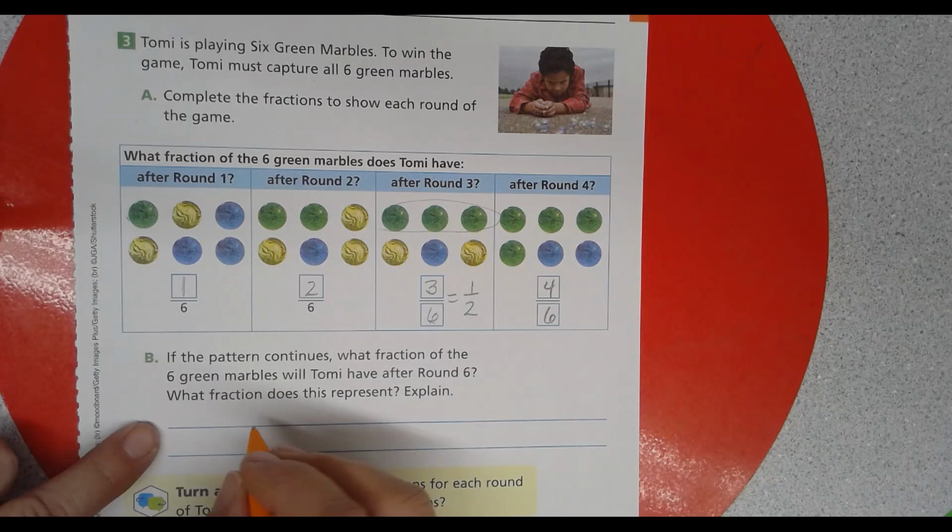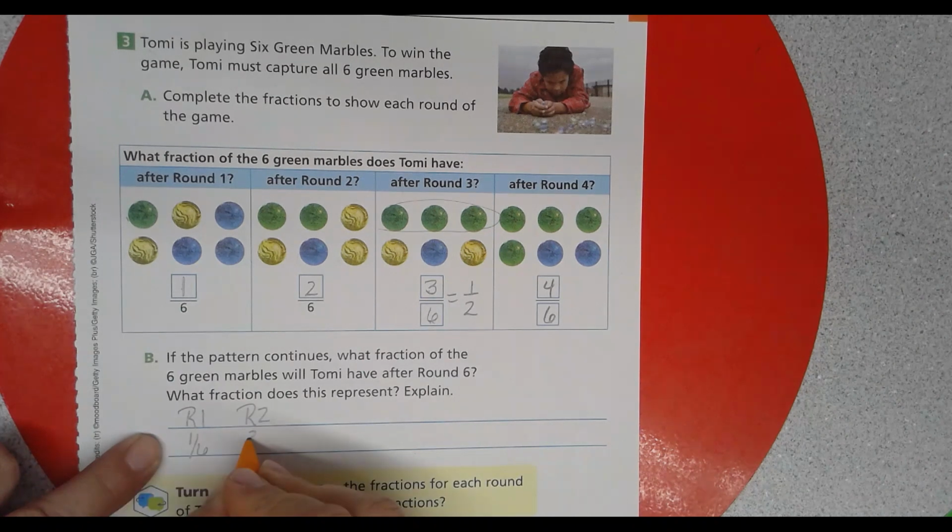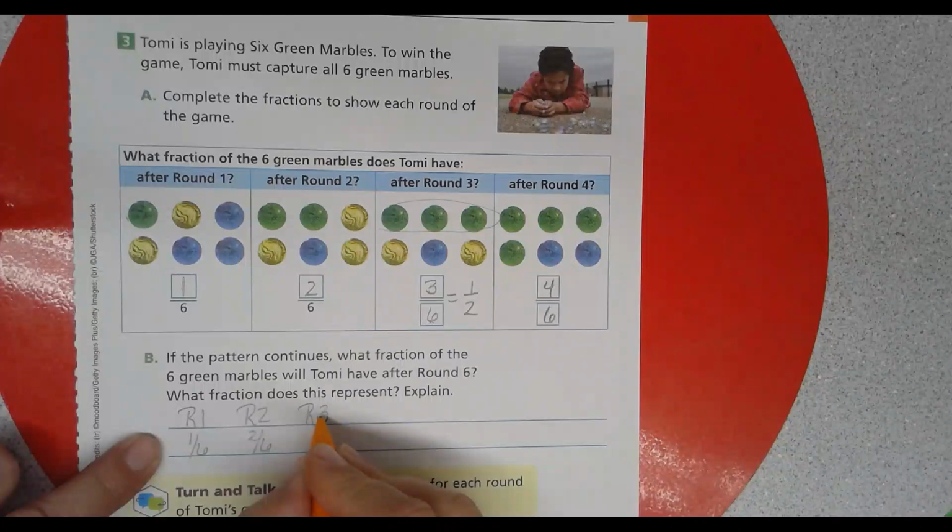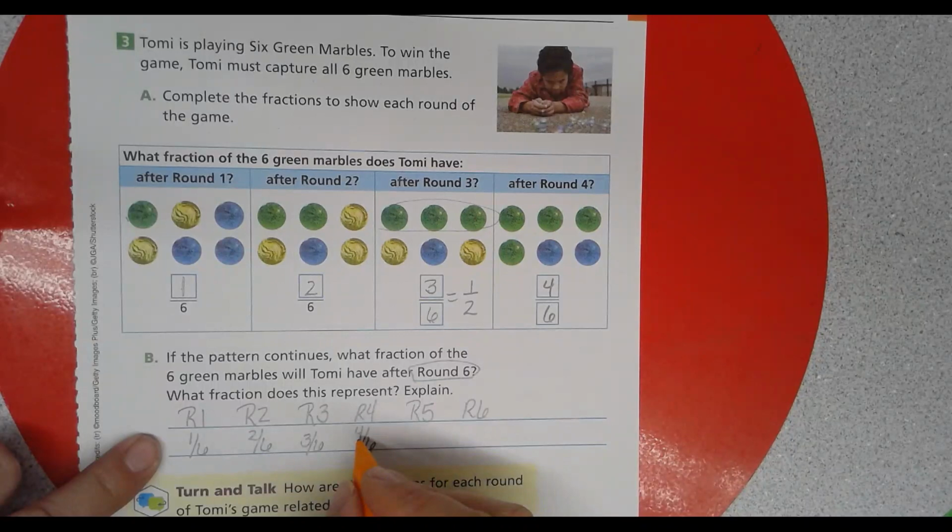up into kind of a little chart here. Well, we've got, let's do this. R1, he had 1/6. Round 2, he had 2/6. Round 3, he had 3/6. Round 4, he had 4/6. This is 4/6, 1/6, 2/6, 3/6, 4/6.